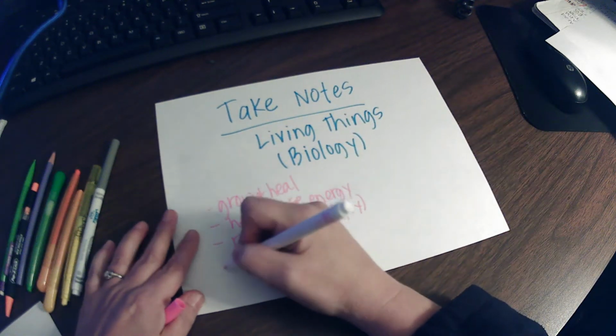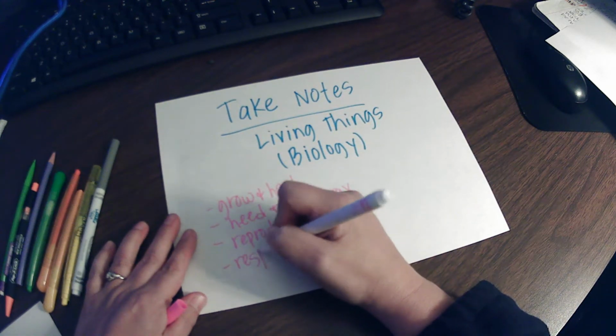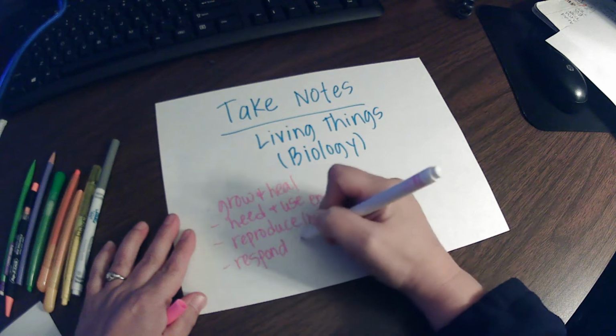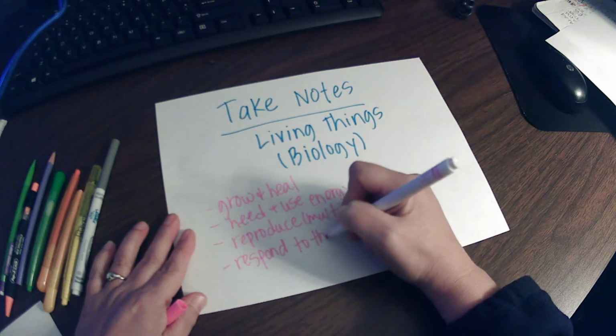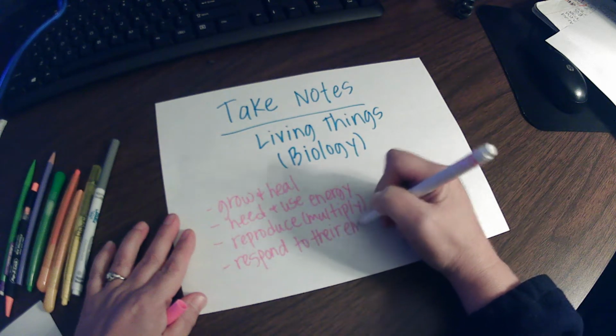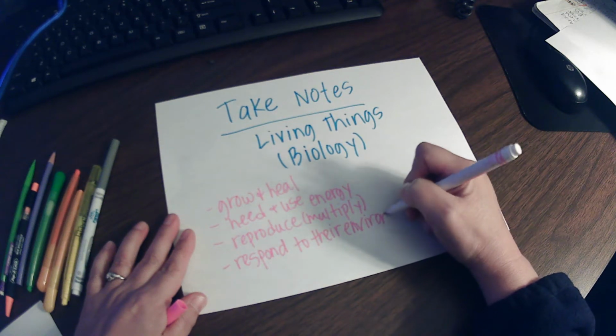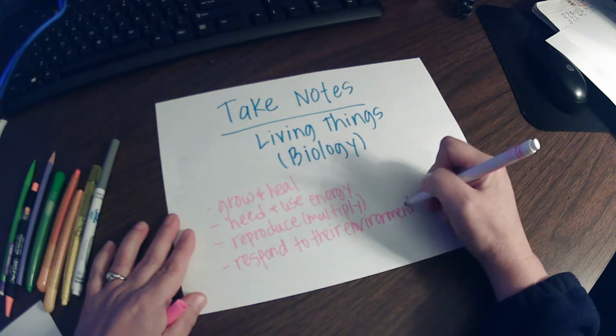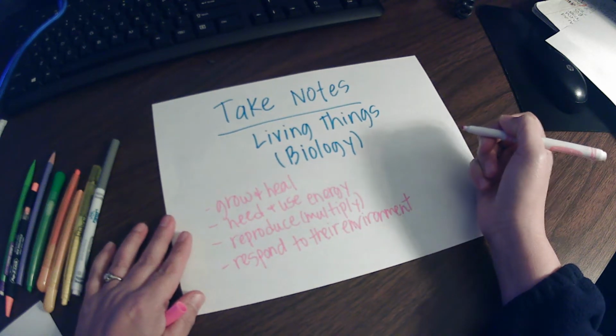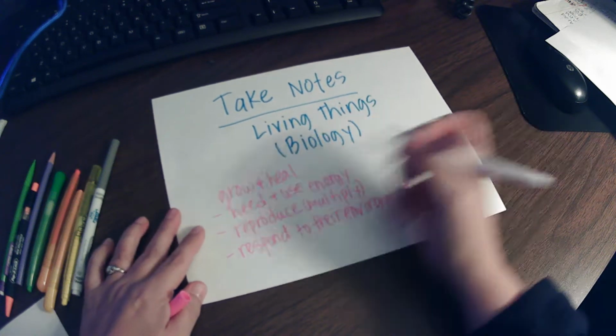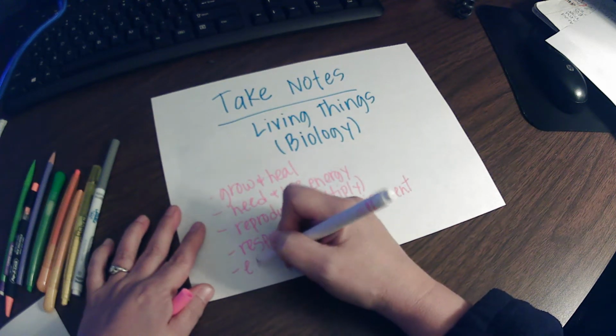All living things respond to the environment. All living things excrete waste.